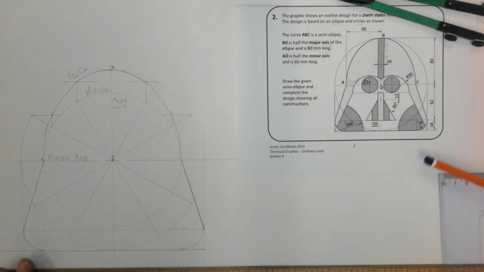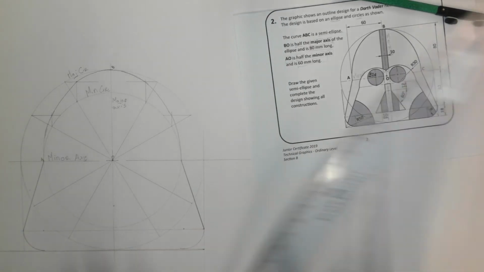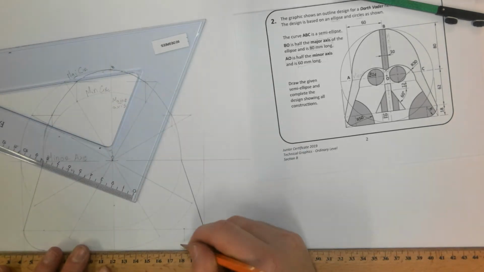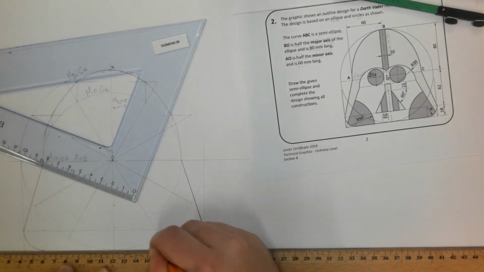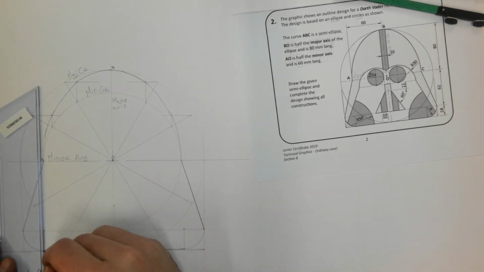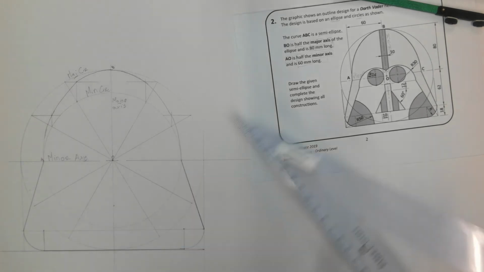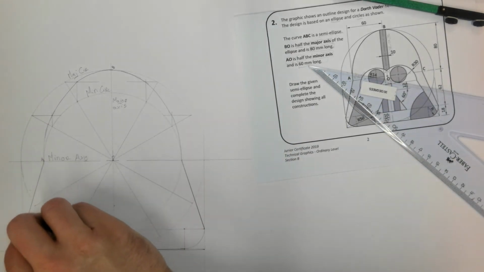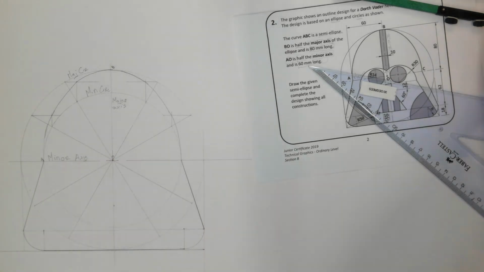There we go. Get a light line down. That was a tad too heavy, that one there. I'm just going to refocus the visualizer there as it looks a bit grainy on the screen.